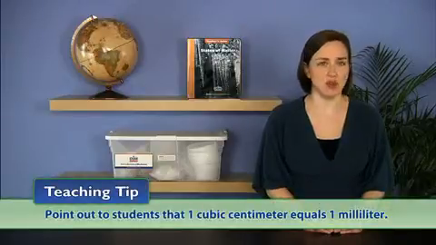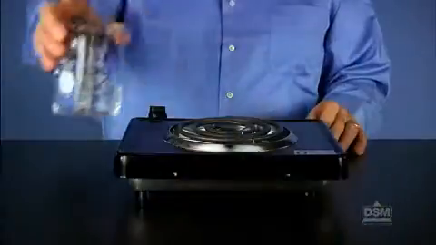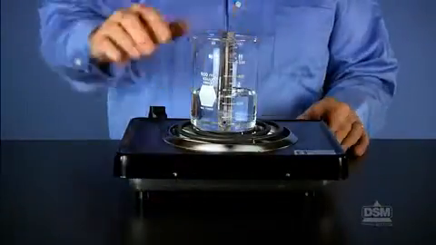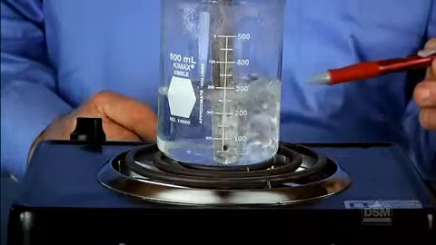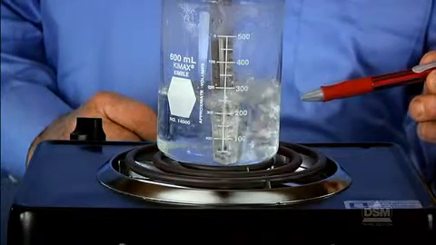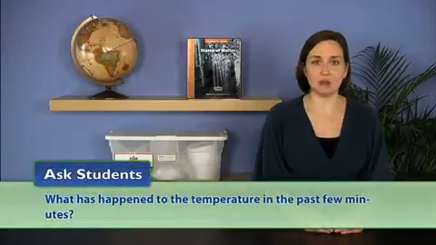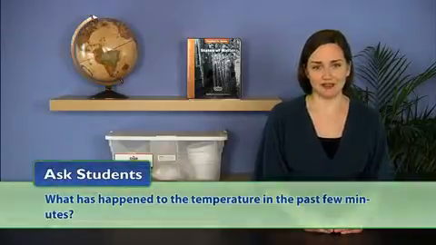Since your beaker is marked in milliliters, you may want to point out to students that 1 cc equals 1 milliliter. Leave the thermometer in the water and place the beaker on the electric hot plate and begin to heat it. Every minute or so, read the temperature aloud to the class. When the water begins to boil, point out to students the bubbles that begin to rise rapidly to the surface. Let the water continue to boil away, remembering to occasionally read the temperature of the water aloud to the class. Next, ask students, what has happened to the temperature in the past few minutes? Students should realize that the temperature has stayed the same.